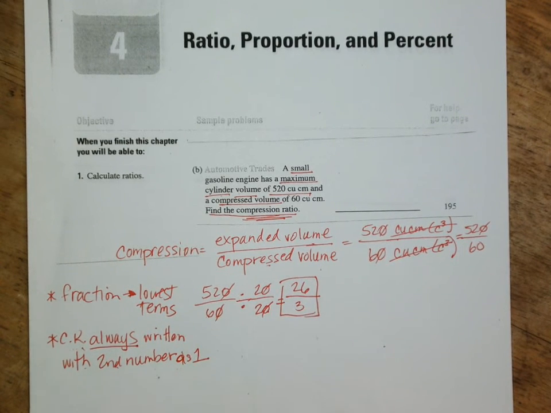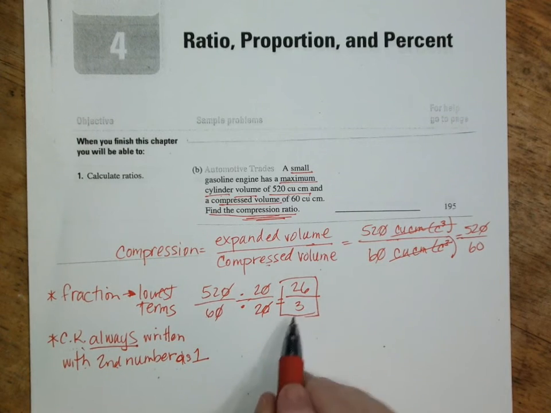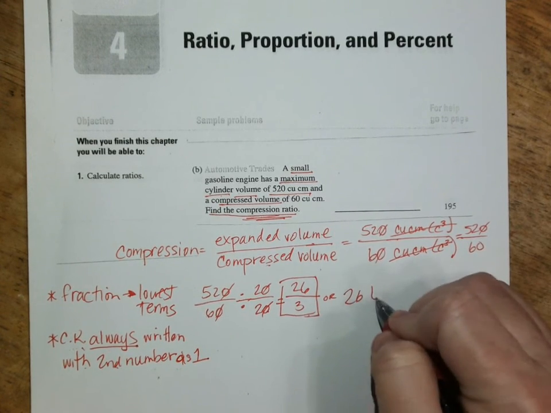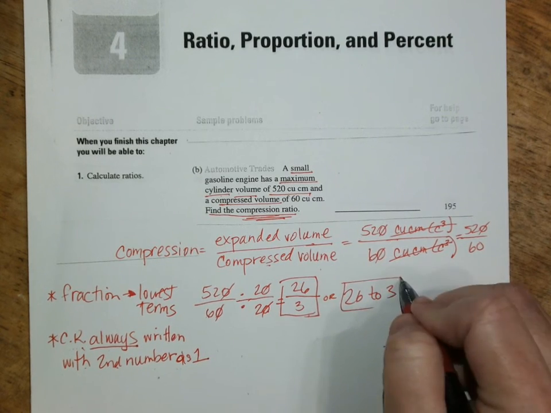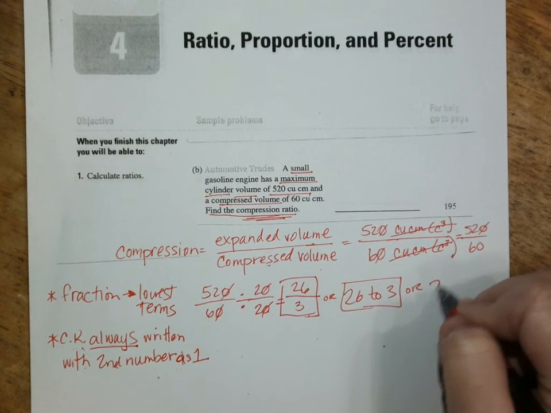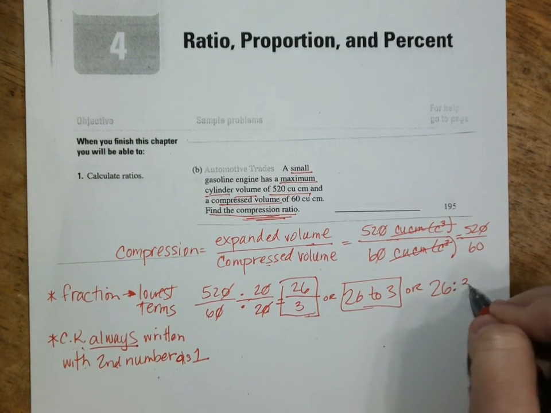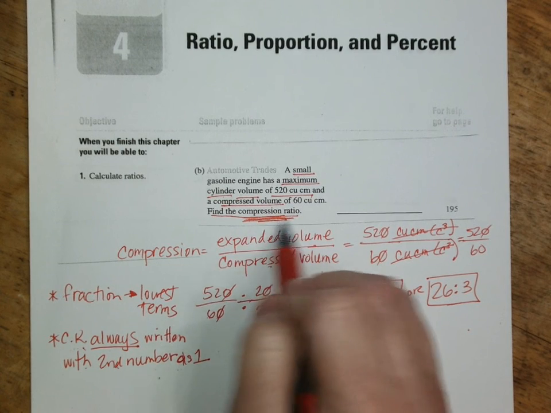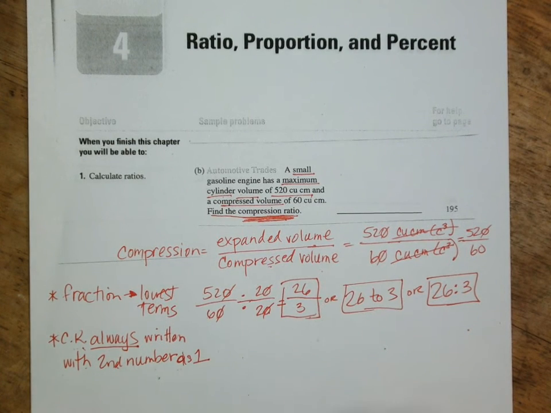So you may have had 26 to 3, you also may have had 26 with the colon, 26 to 3. I accepted those. However, in this case, because it is a compression ratio, moving forward on a quiz, on a test, on a final exam, you're going to need to make this bottom number, or the second number, a 1.